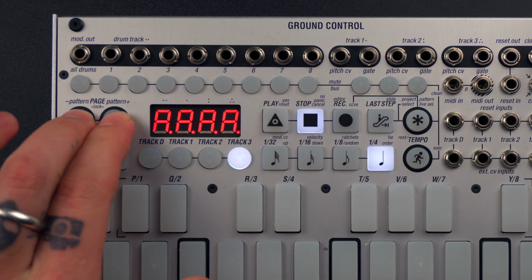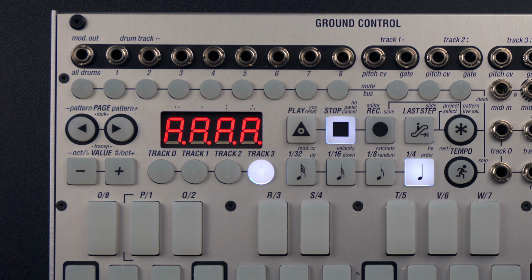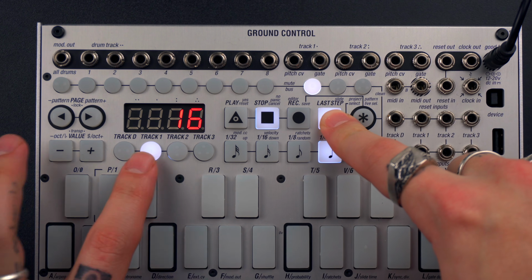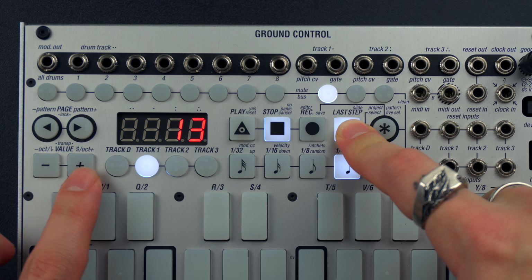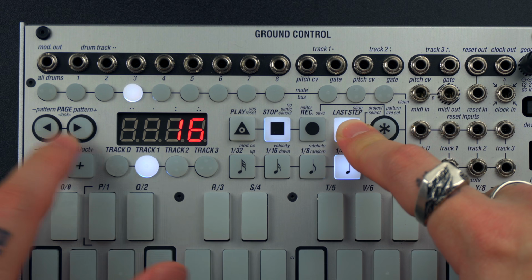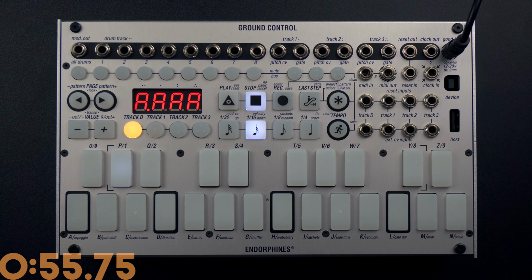Holding the 2 page buttons briefly will allow you to change through all 4 patterns simultaneously, which is useful for live performance. Holding the last step button shows the pattern length for each track. You can adjust by intervals of 16 with the pattern buttons and individually with the transpose buttons for each of the 4 tracks.